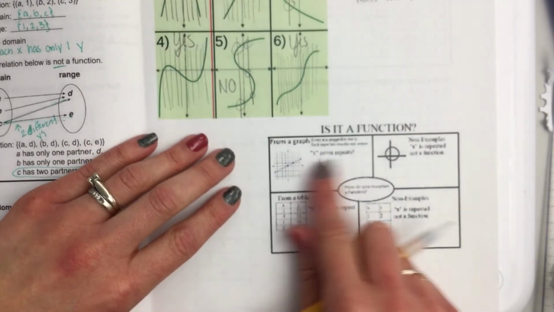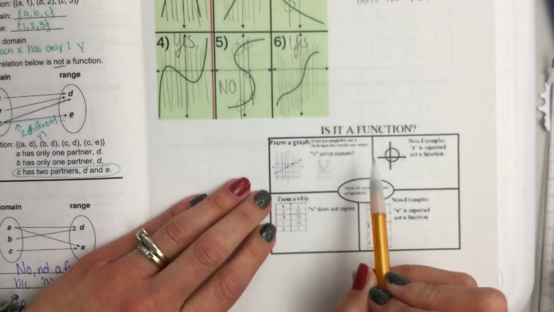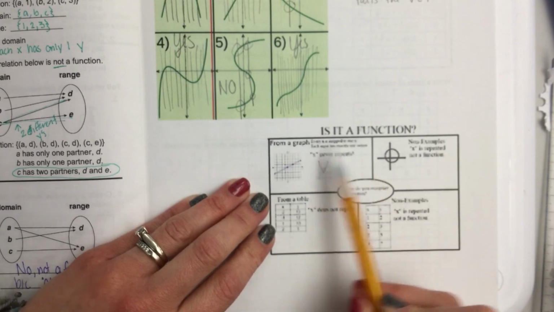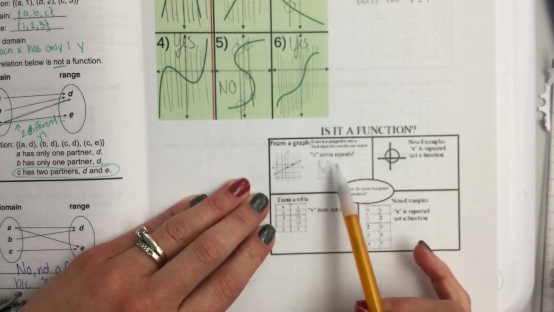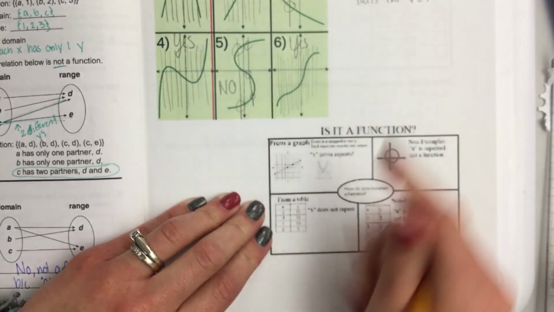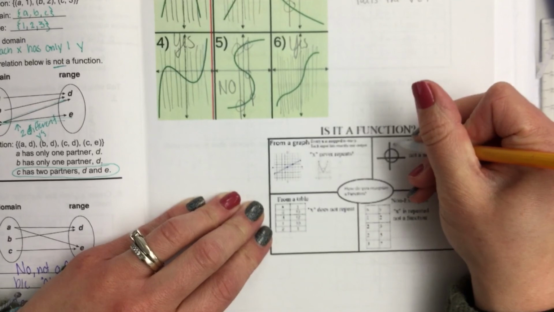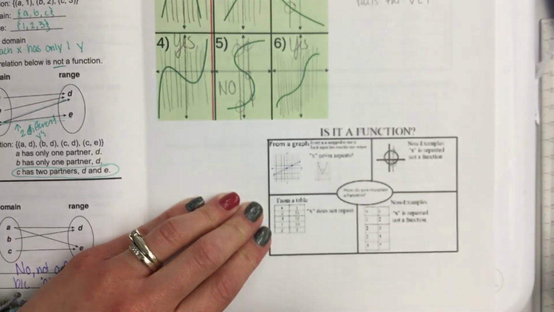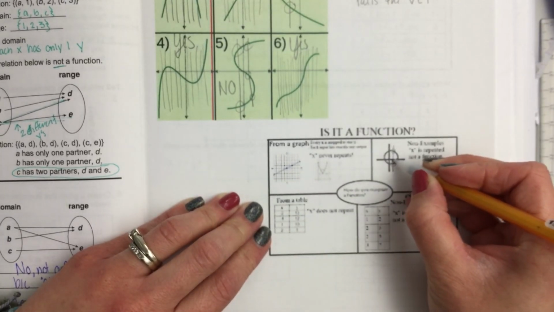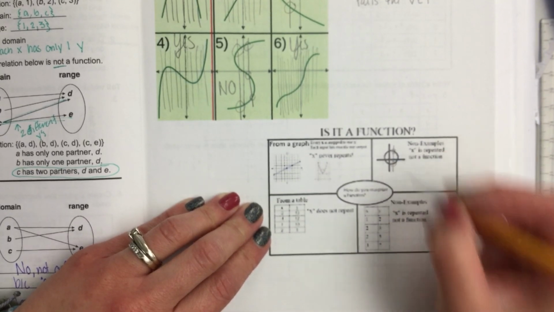I apologize, this definitely turned out way smaller than I wanted it to, but I'm going to read it to you. It says, is it a function from a graph? You don't want an x to repeat. It needs to pass the vertical line test. So this is a function, this isn't a function. You can see a circle here would fail. This would be like y is 2, x is positive 6, negative 2.